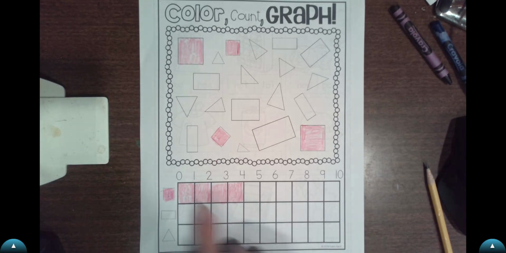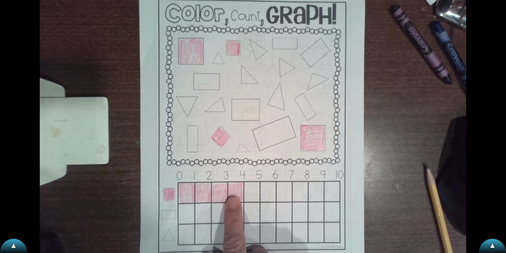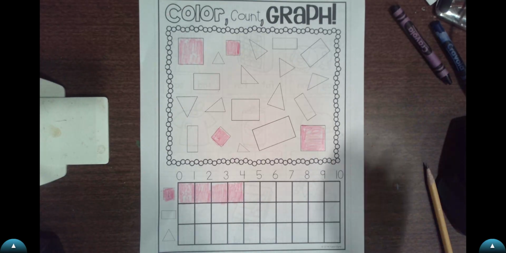Now, lovies, if you need more time to color in these four red squares, right now pause the video so you can finish coloring the four red squares. If you're done, then don't pause the video because we're moving on. But if you're not done, pause it right now so you can finish.